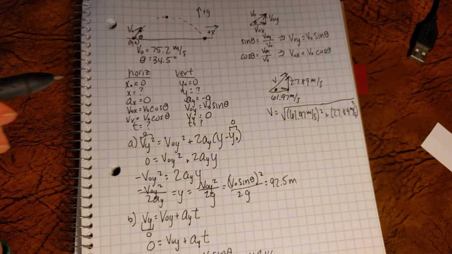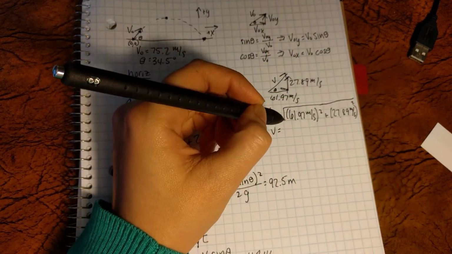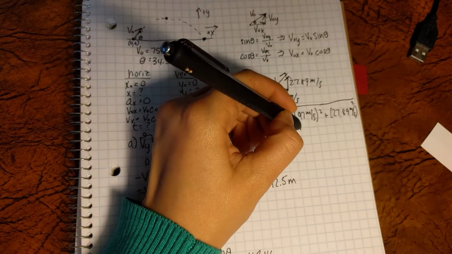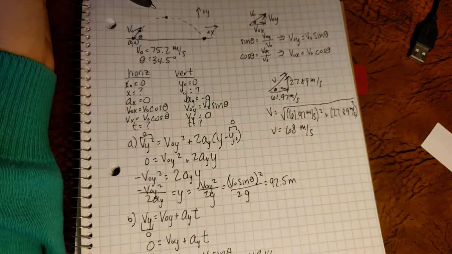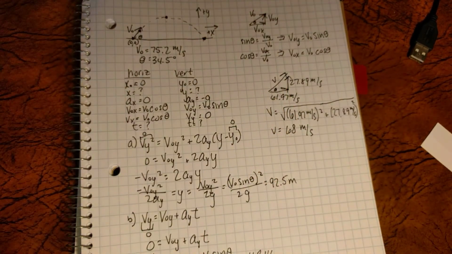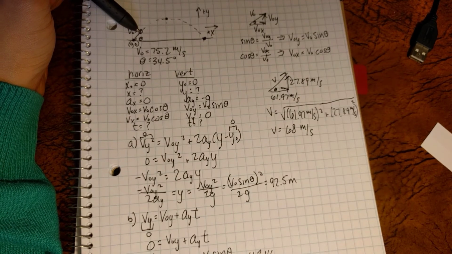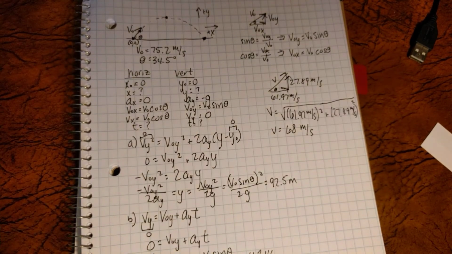Sorry for being kind of sloppy there. We find that this speed is approximately 68 meters per second. Not the speed at which it's launched, but the speed of the projectile at this location after 1.5 seconds.